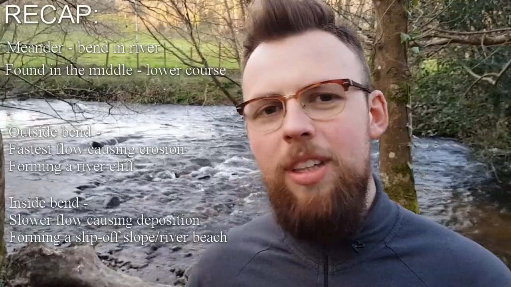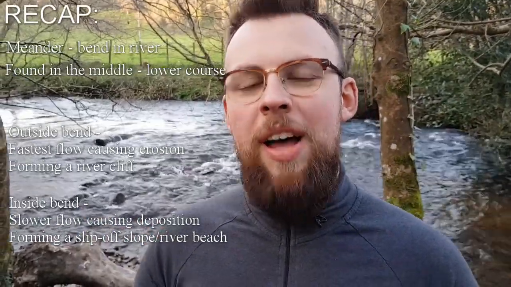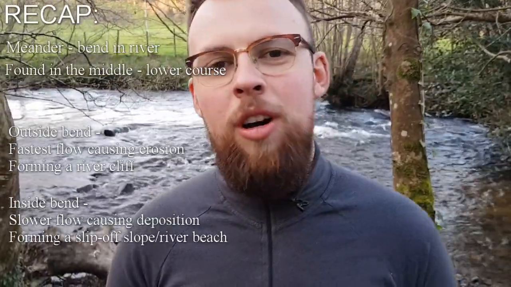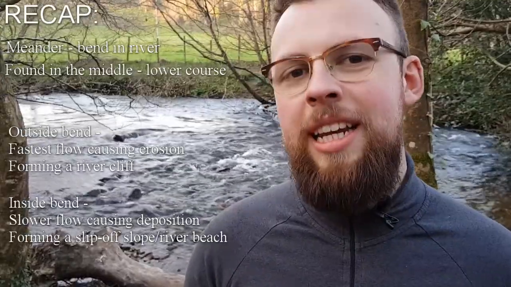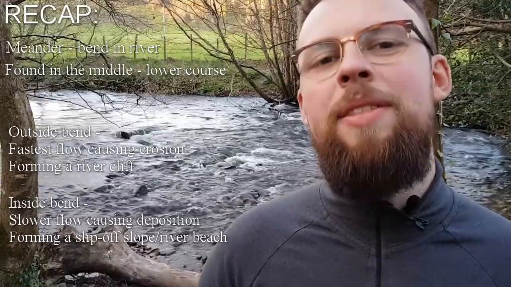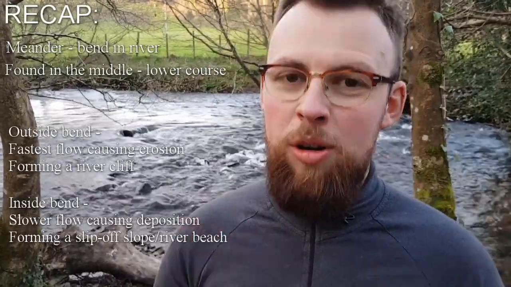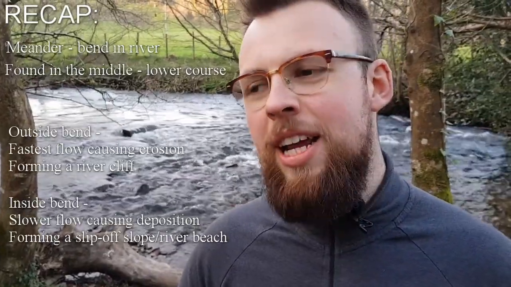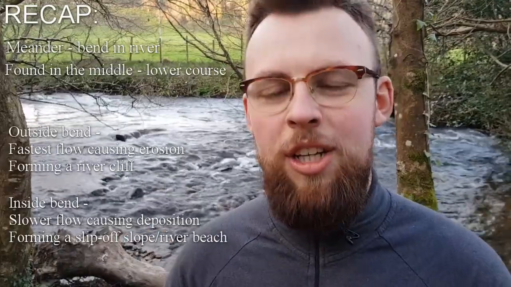A meander, found in the middle to lower course, is simply a bend in the river. On the outer bend, we know the flow is faster. That means it's got more energy to erode, so we've got those key processes of erosion happening, our hydraulic action and our abrasion, leading to the formation of a river cliff. On the inside of the bend, the flow is much slower. It hasn't got the energy to erode, so instead it's depositing sediment, anything it's carrying, leading to the formation of a slip-off slope or a river beach, as you can see just behind me.